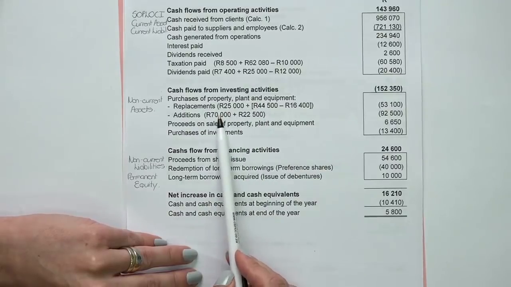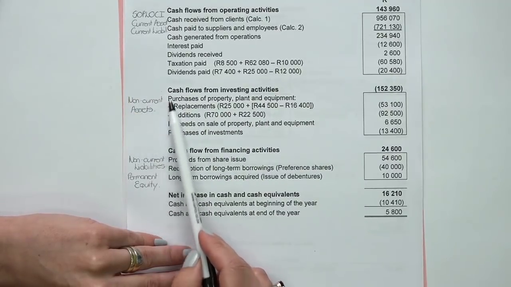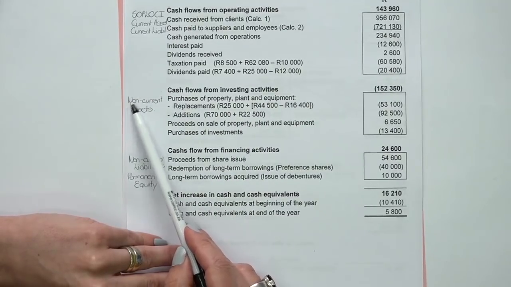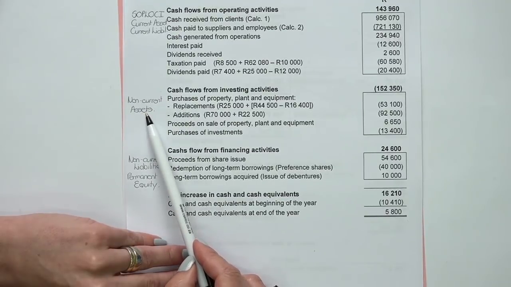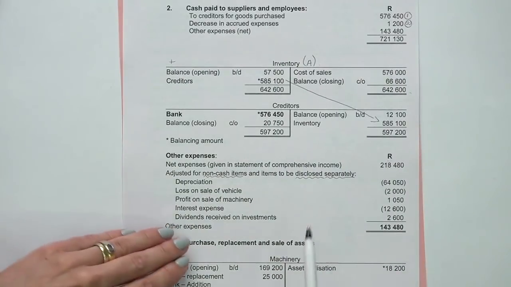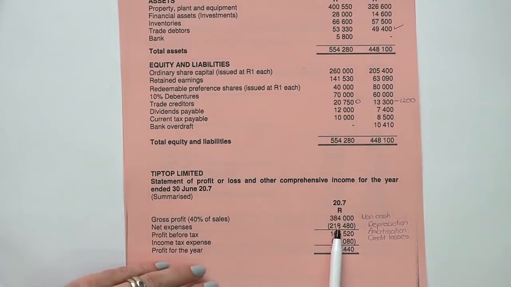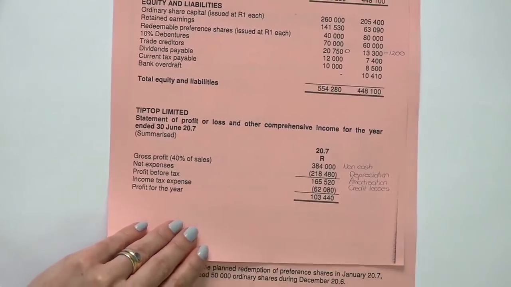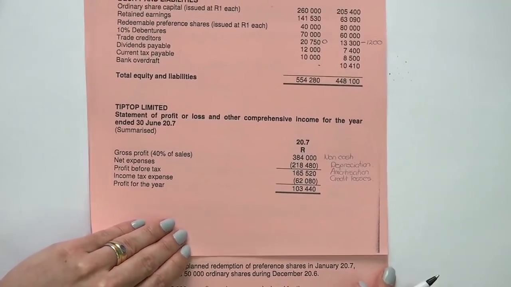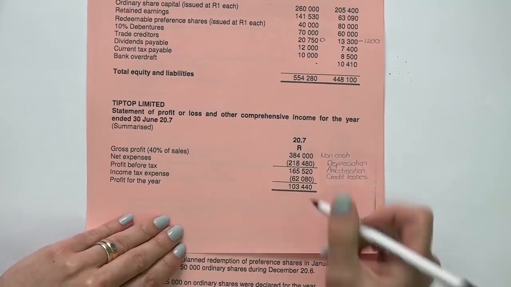Under investing activities, we also need to include all the items that have to do with non-current assets included in net expenses. I can have items that have to do with the non-current assets.